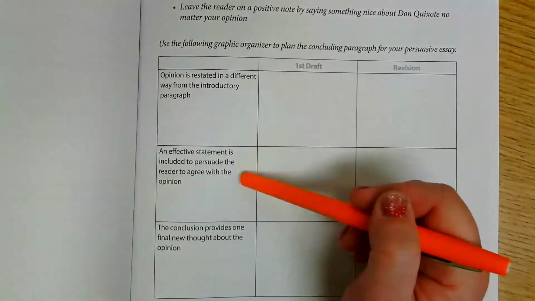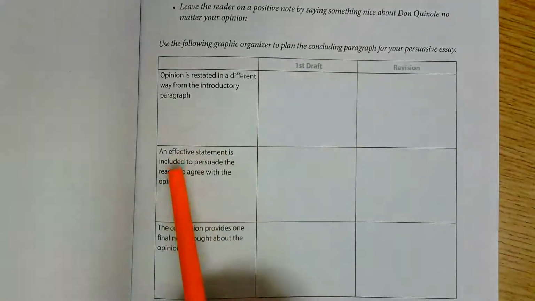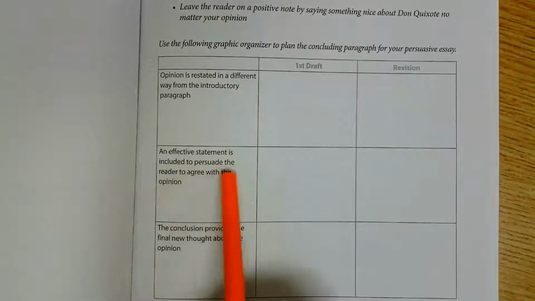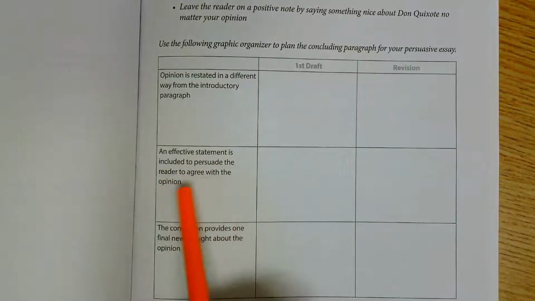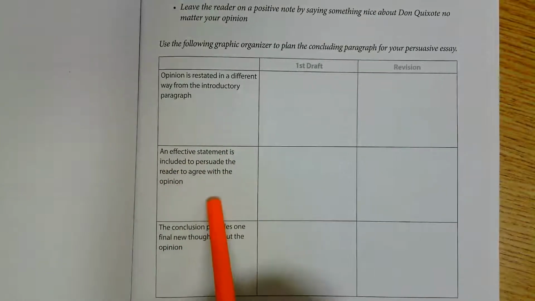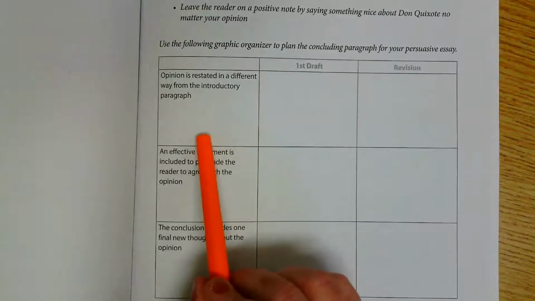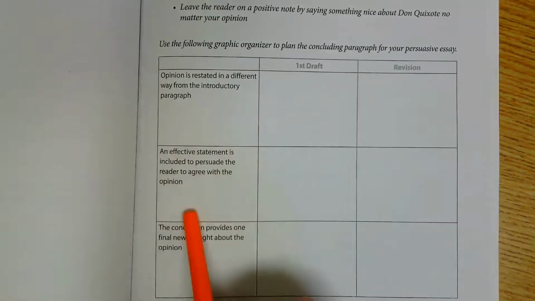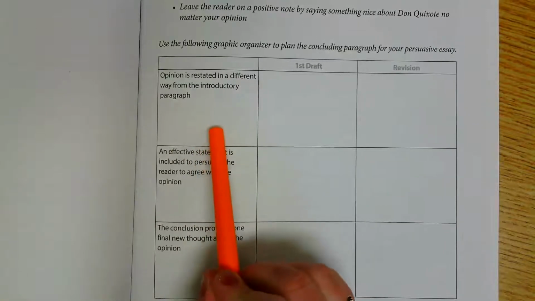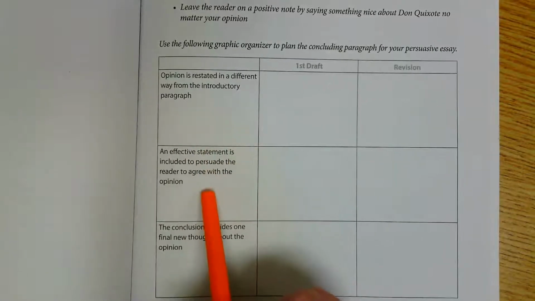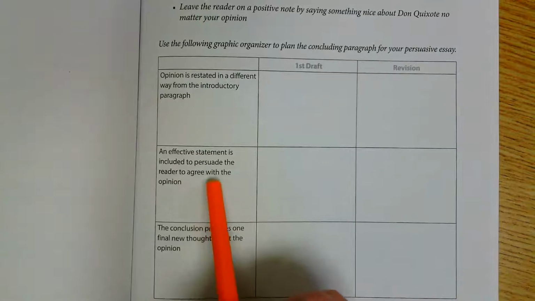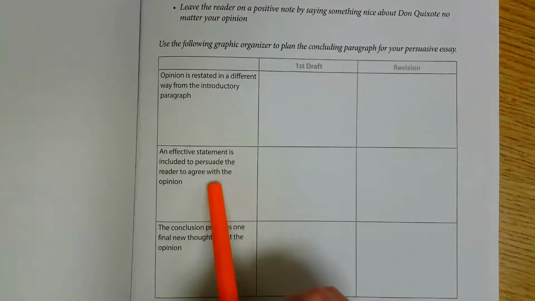Moving on to the second sentence in your concluding paragraph. An effective statement is included to persuade the reader to agree with the opinion. So here you may want to go back and refer to the reason that you have your opinion, because remember, your reason should always support your opinion. Now, if you choose to do that here where you give your reason, just like with your opinion statement, don't go back and copy your reason sentence from the middle paragraphs word for word. Give it your reason again, but reword it, state it in a different way.